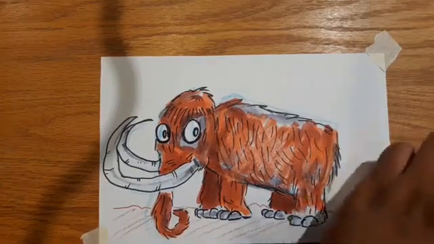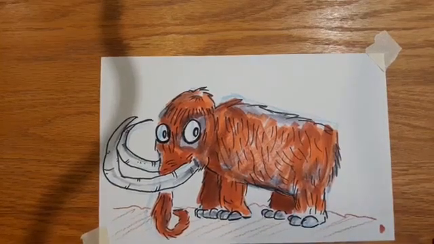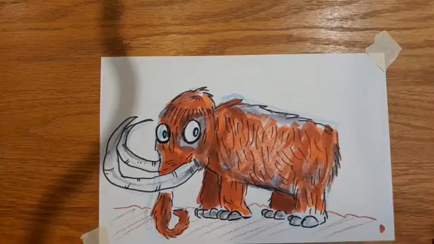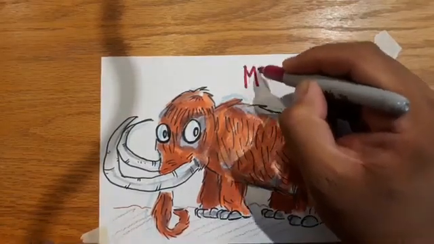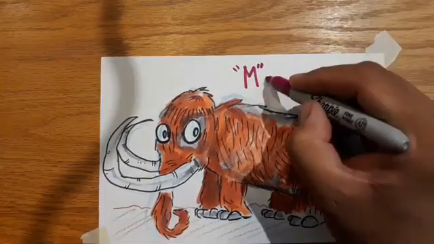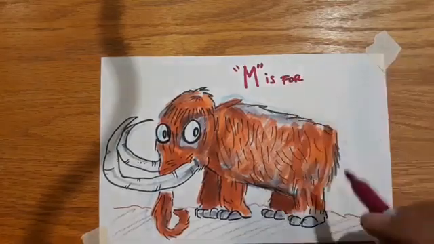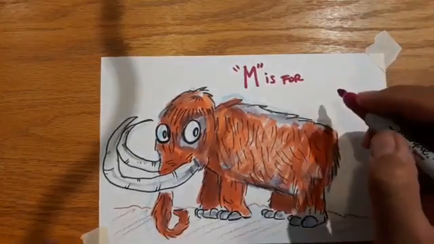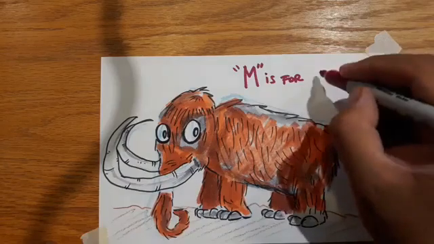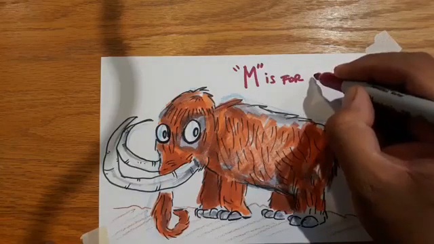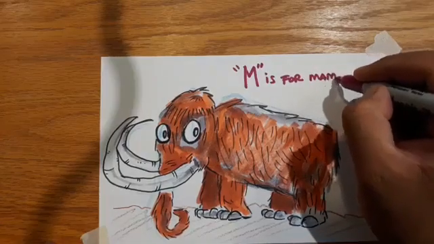Okay, and then of course you gotta give it some kind of space that it lives somewhere. But oh my goodness, I almost forgot, we have to write. M is for, and hopefully I don't spell this wrong, Mammoth, M-A-M-M-O-T-H. M is for Mammoth, M-A-M.